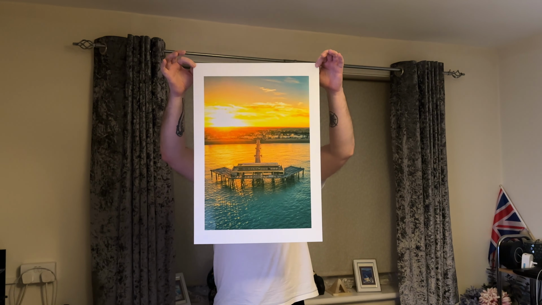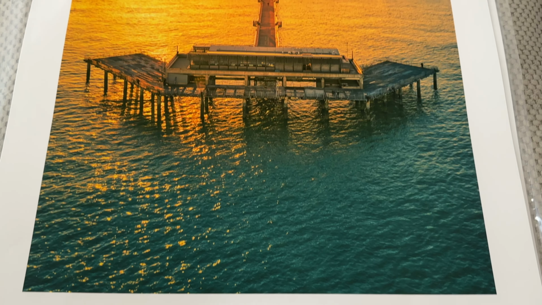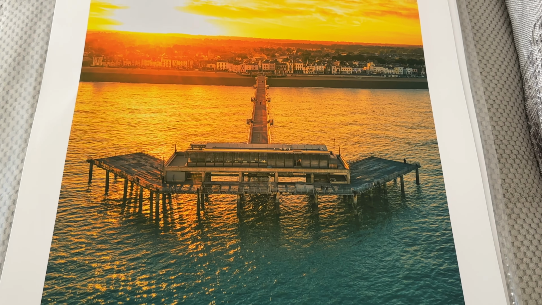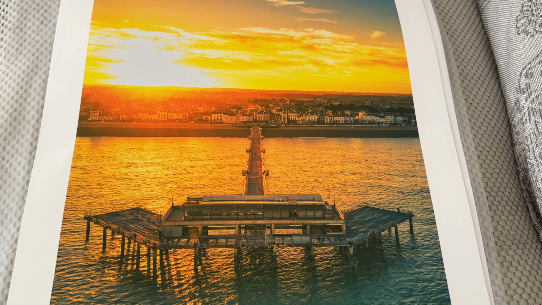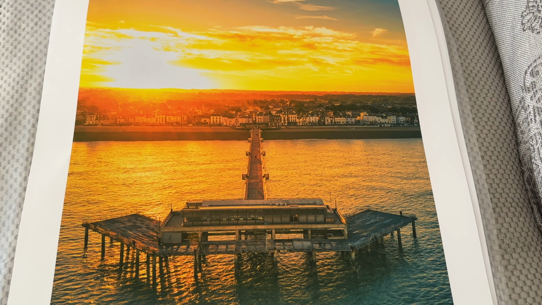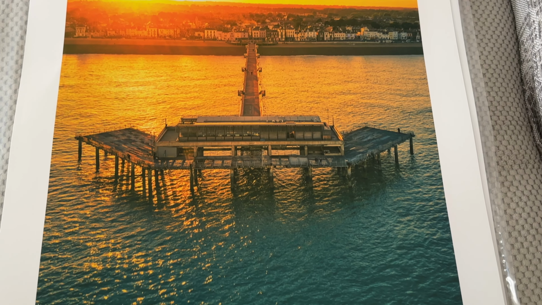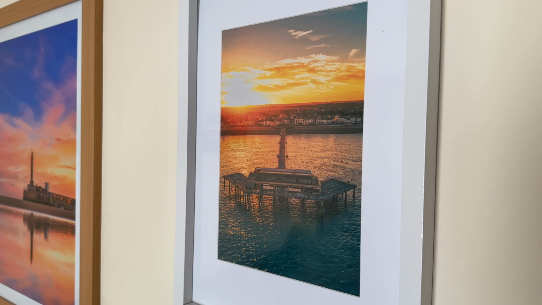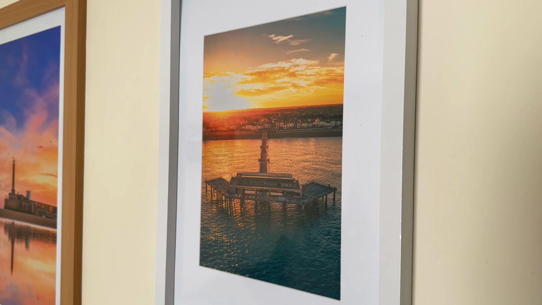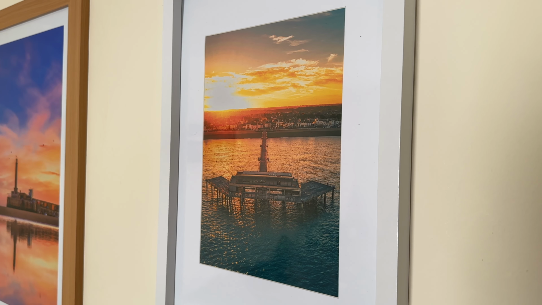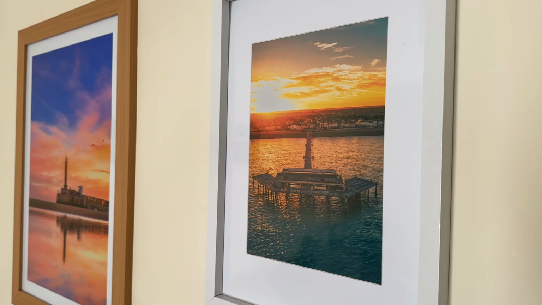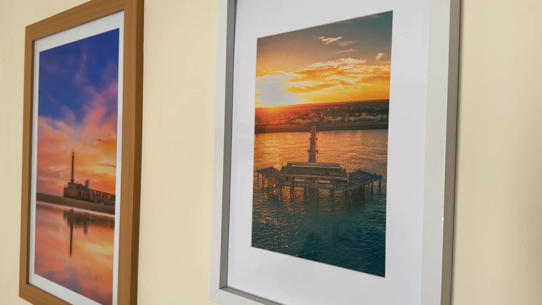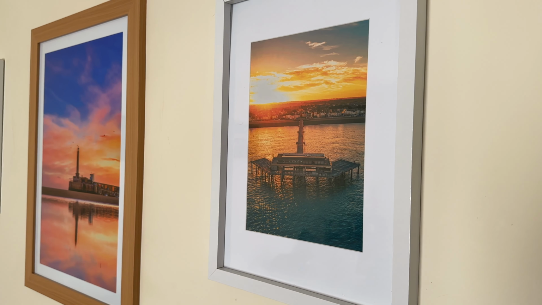And that is the final result. Yeah, I'm really happy with how that's turned out. That looks really nice. That will be going into the folder along with the other prints. I liked it so much that I even printed a smaller version and I've hung it up on the wall next to the lighthouse. Yeah, really happy with that.